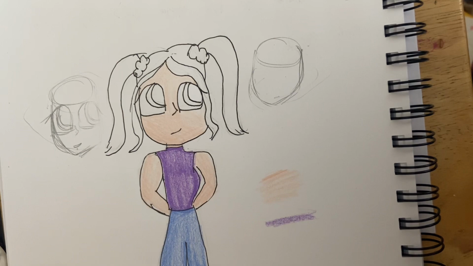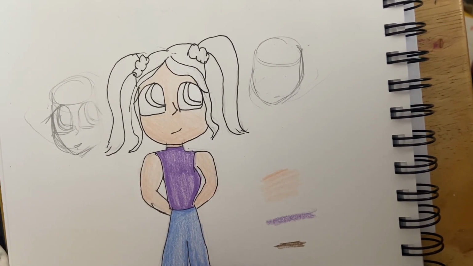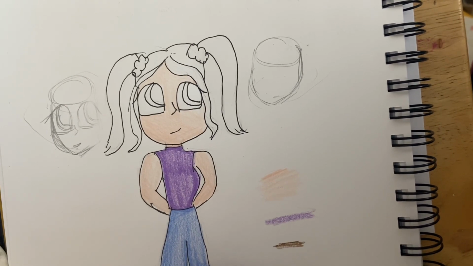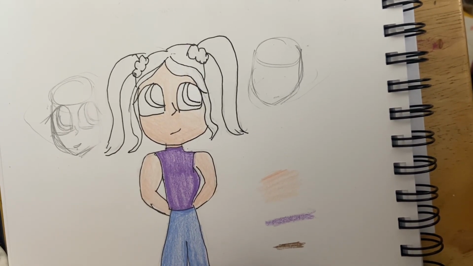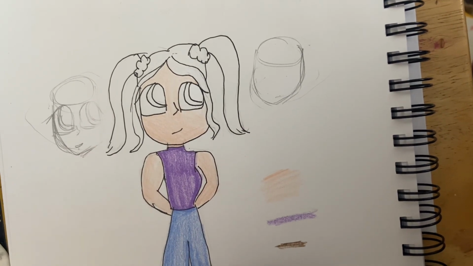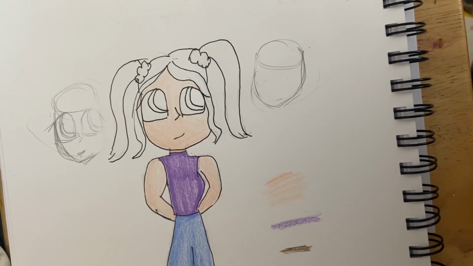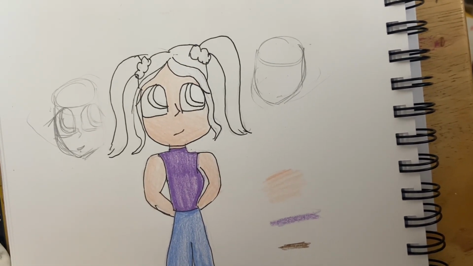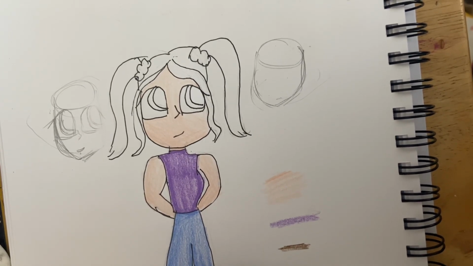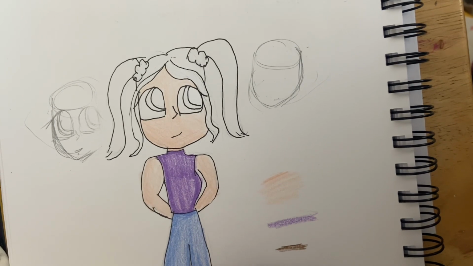and I think I'm going to do her shoes like a nice brown. I'm going to go lightly with this brown. Okay, I'm just doing that. Like I say, I'm not the best with pencils at the moment because I haven't used them in a long time. So yeah, just going to colour that in a little bit more.